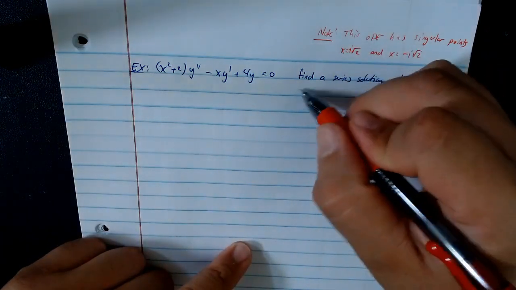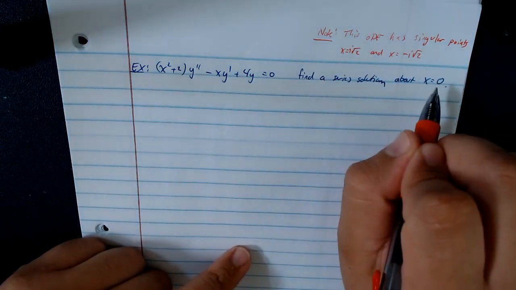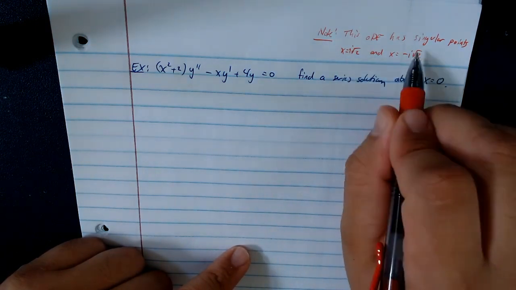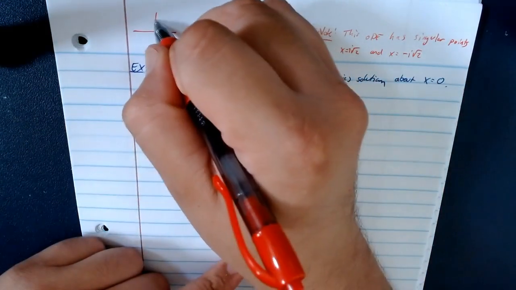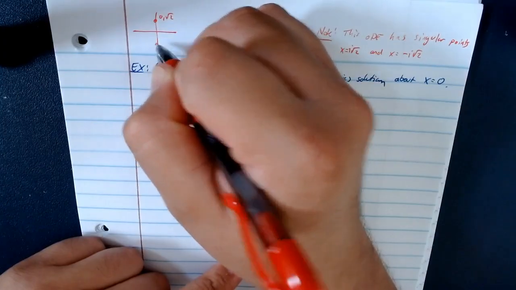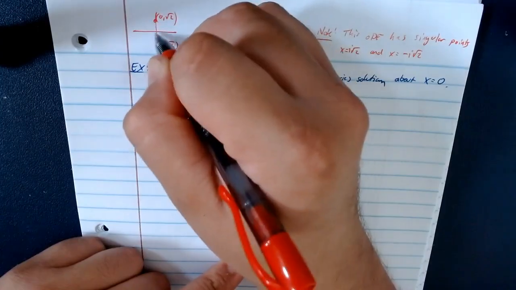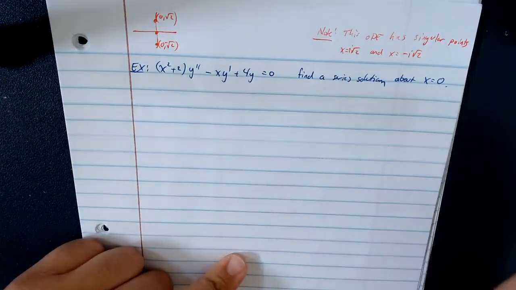So here note, because these are our singular points, the distance between 0 and either plus or minus i root 2 is the root 2 part. You can see that quite clearly on a graph. Here's positive i root 2. Here's negative i root 2. And here's 0. And to get to either of those, you just go either up or down by root 2.